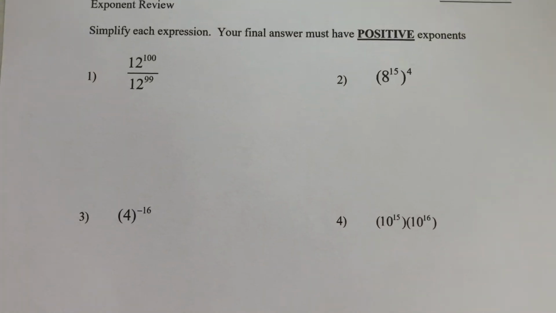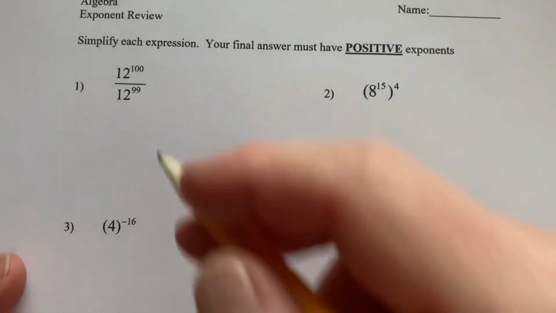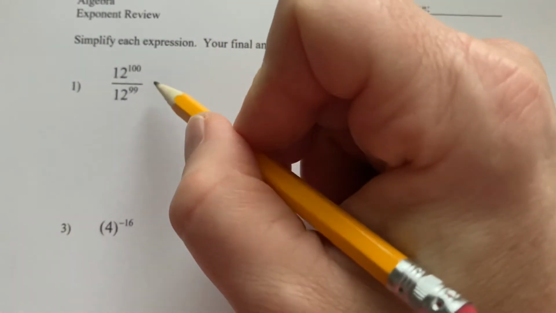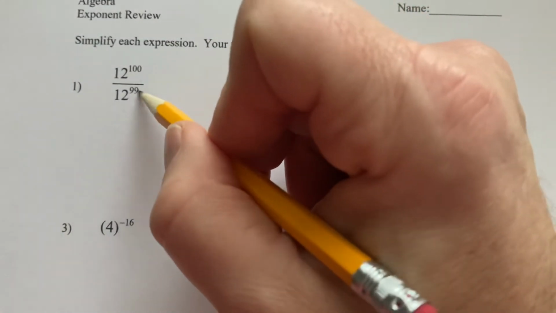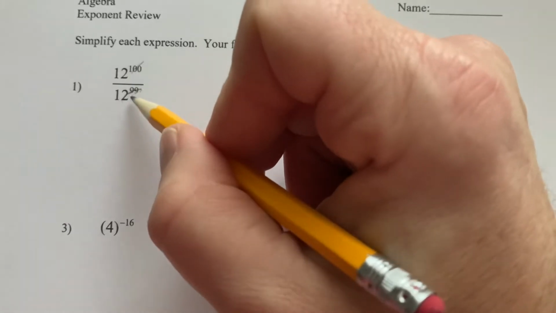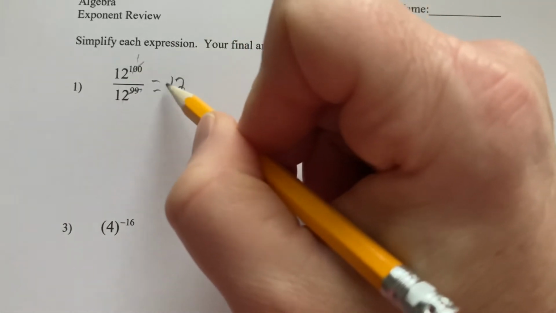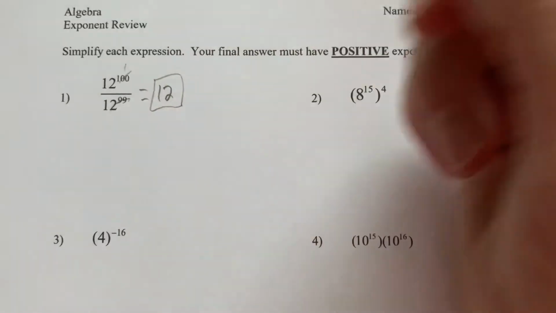All right, these are the answers to the first exponent review. Just a variety of things that we've done this last 2 weeks. For the first one, you've got 99 12s on the bottom. That'll cancel 99 of these, leave us with 1 left over. So this will be 12 to the first or 12.